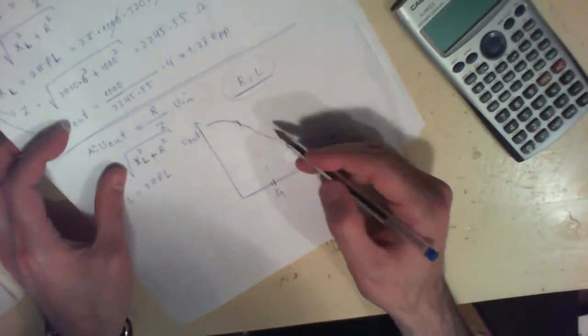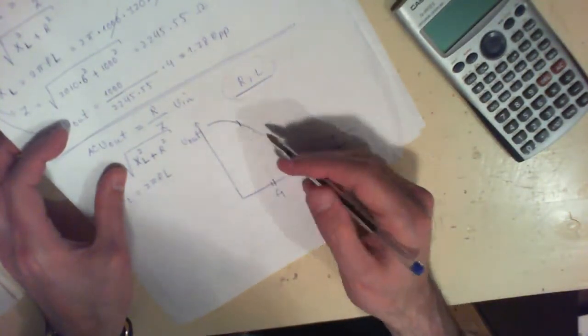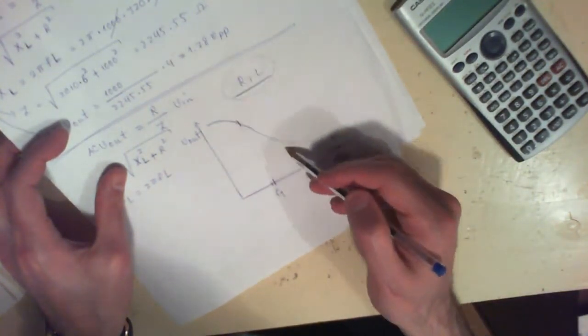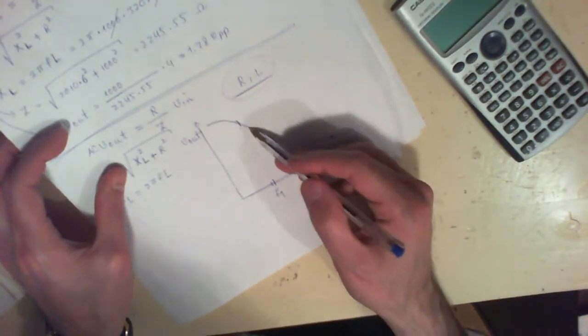For example, this is actually a negative slope here, right? So a higher negative slope you're going to have in your graph.